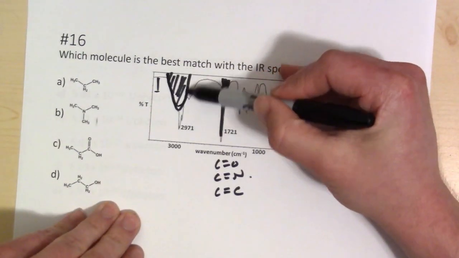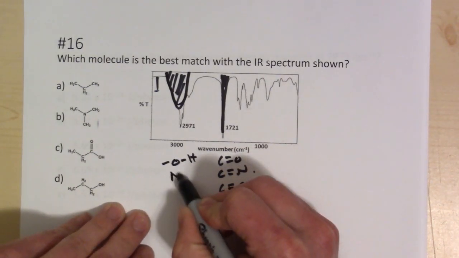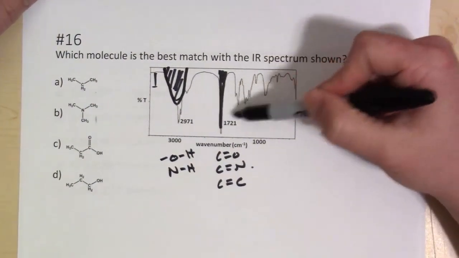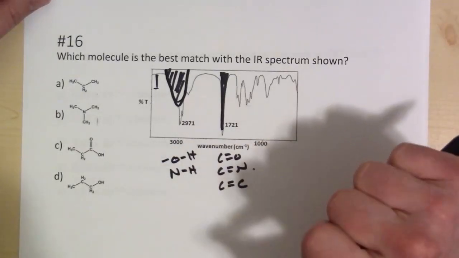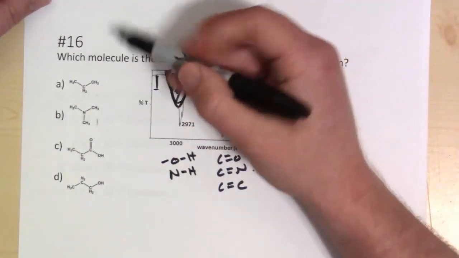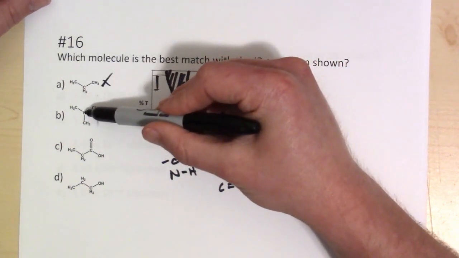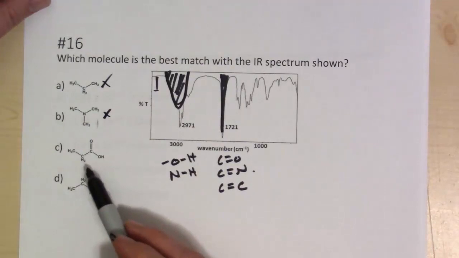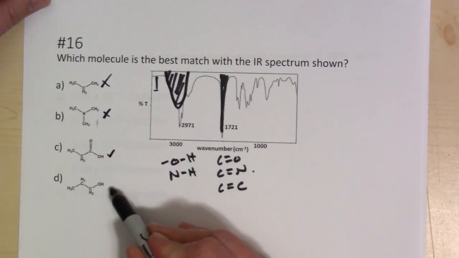But there's this broader background peak that's going to come from either an OH or NH stretch. Since this IR spectrum has both of these stretches, we want to look for a molecule which has both of those bond systems in it. So an OH or an NH: A only has carbon and carbon-hydrogen bonds, so that one's out. B has nitrogen, but it only has nitrogen bonded to carbon, so that one is out. C does have an OH, so that one does match up. And then D also has an OH.